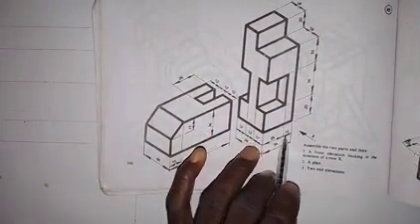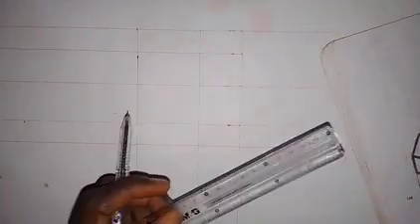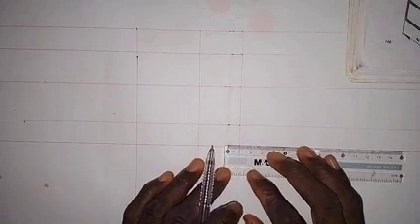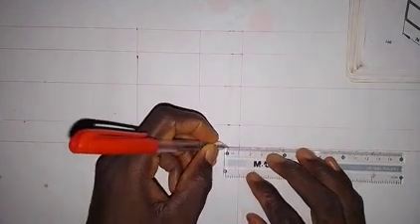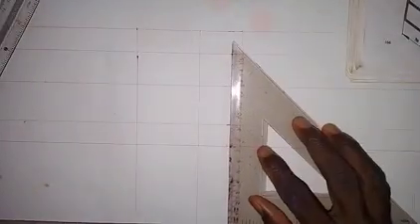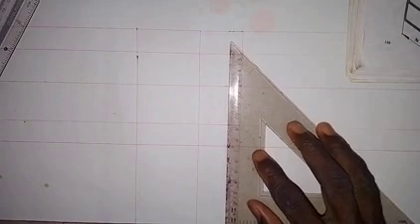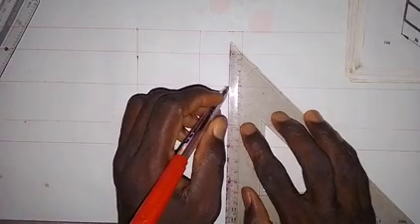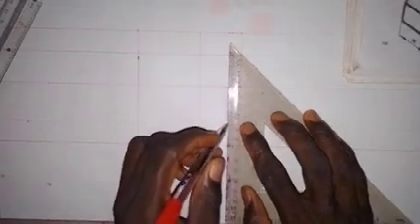As you see here, it's in the plan. So I need to take, sorry, the front elevation. So I need to take 10 millimeters from here. So this is 10 millimeters. That 10 millimeters, we need to make sure we show it. So I'm going to draw the vertical line. I only need it here for the front elevation. Then I will take it down for the plan.